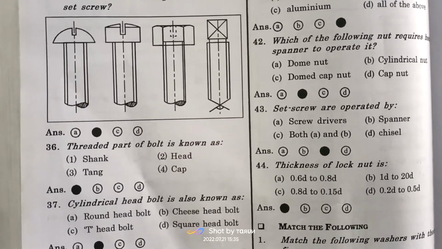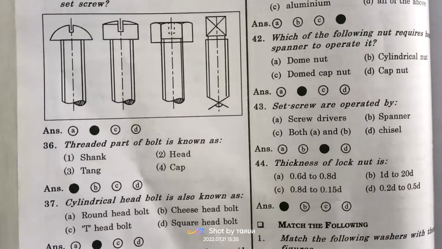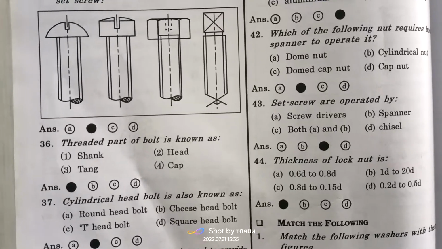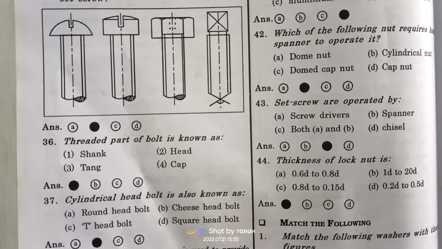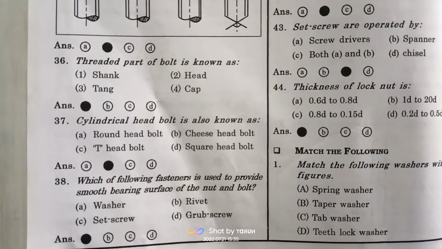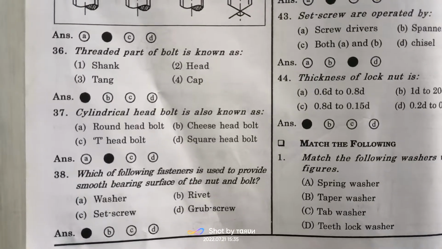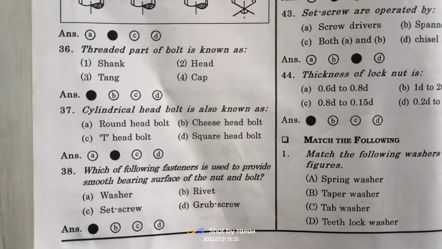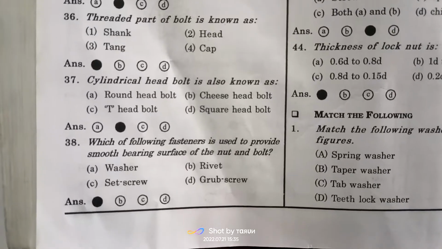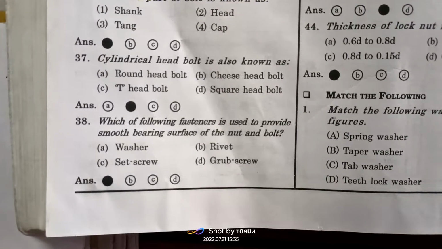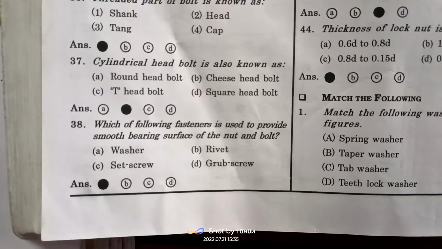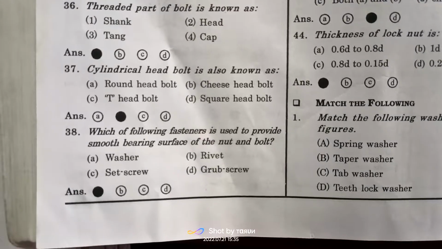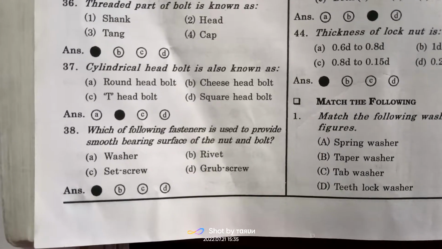36. Threaded part of the bolt is known as shank. Option number A is correct. Question number 37. Cylindrical head bolt is known as cheese head bolt. Option B is correct. Now question number 38. Which of the following fastener is used to provide smooth bearing surface of the nut and bolt? So the washer is used to provide smooth bearing surface of the nut and bolt.